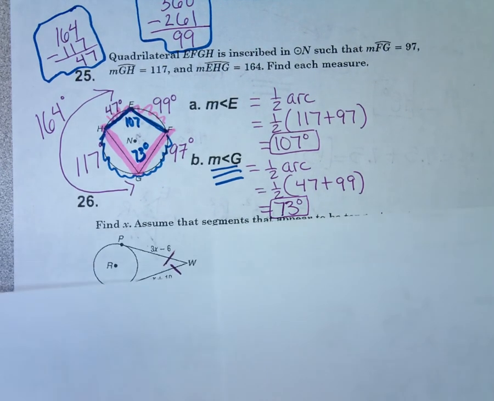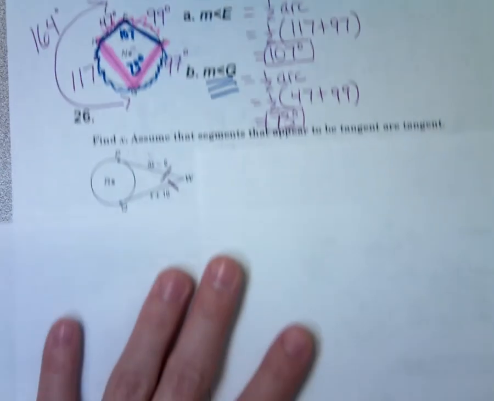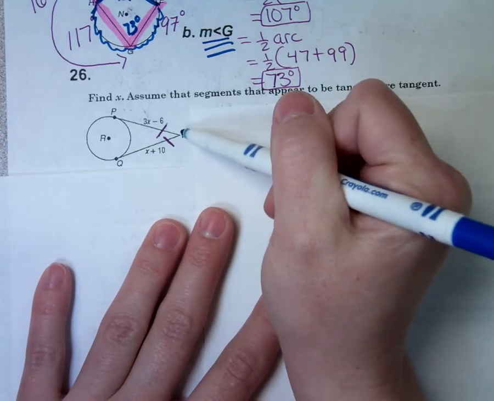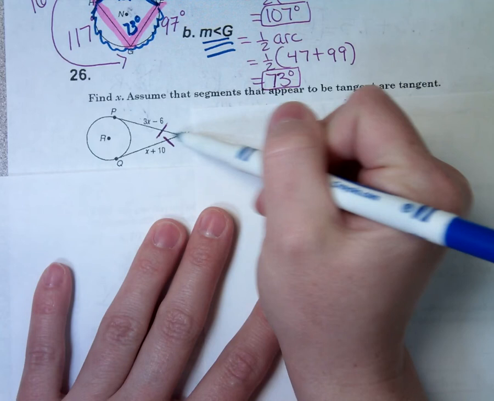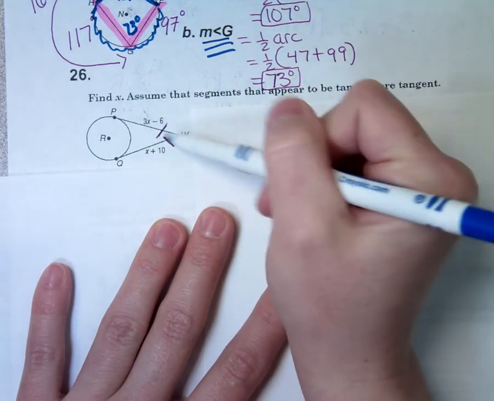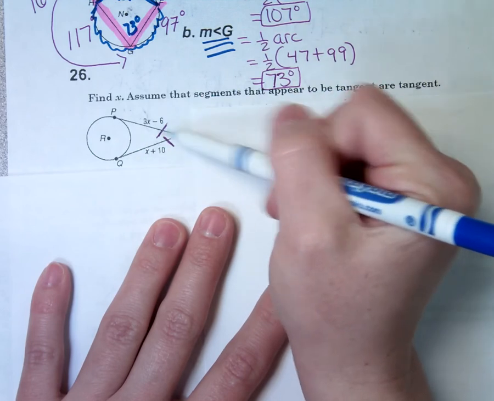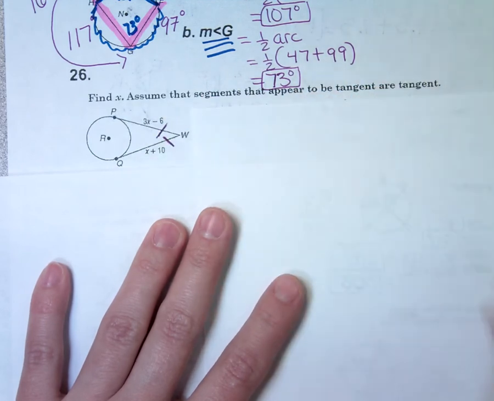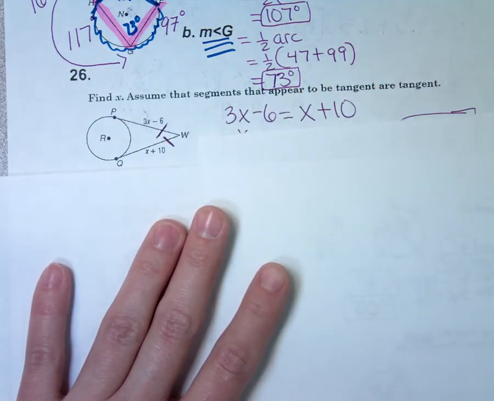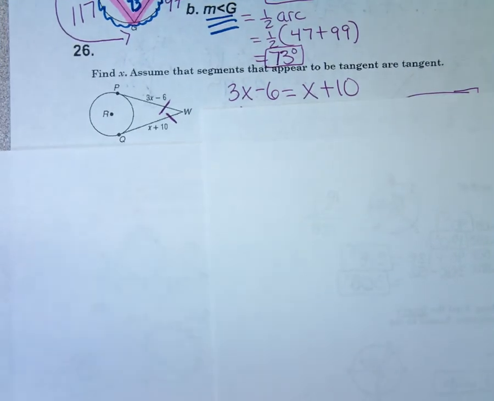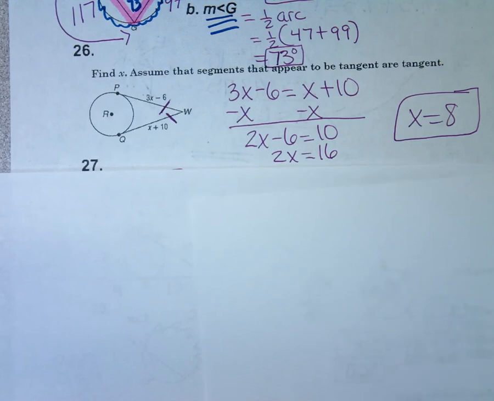Okay, 26. We are told that if we have segments that are tangent and they meet out at an exterior point, that those segments are congruent. So if you have tangent segments that come together to the same exterior point, then those tangent segments are congruent. So I just set 3x minus 6 equal to x plus 10, worked it out, got x equals 8.